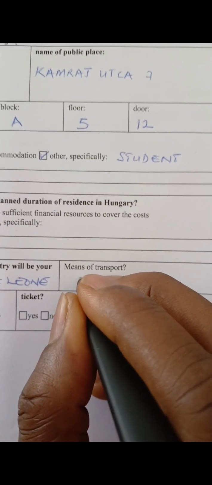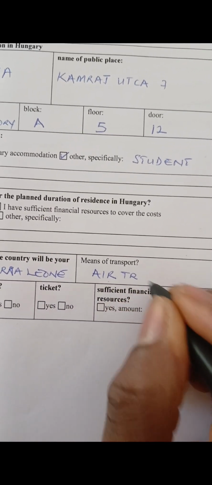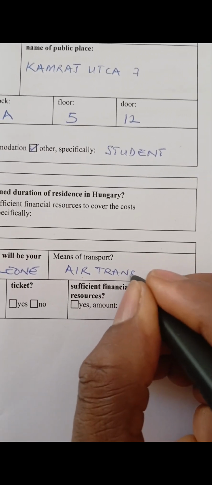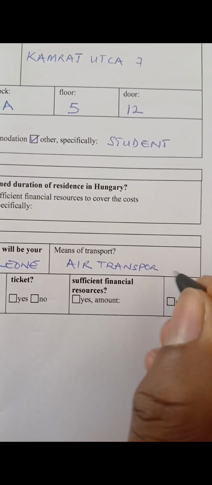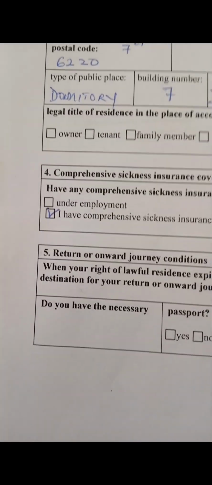What means will you be using? Definitely you will be using air transportation. Means of transportation, you have air, land, sea. You'll be using air. Don't go and write aeroplane, please.